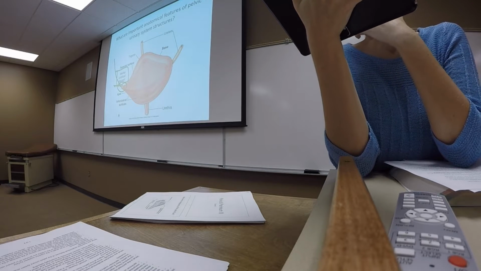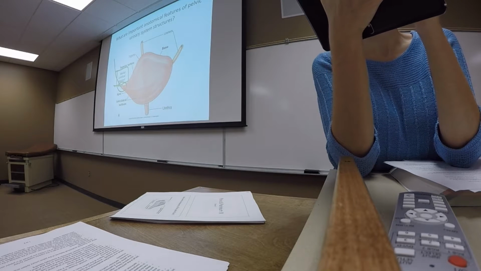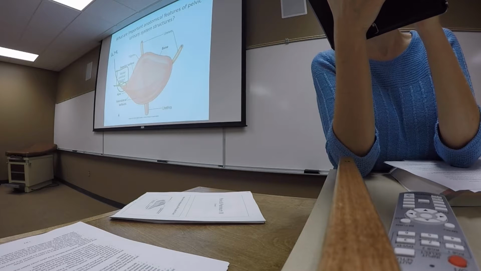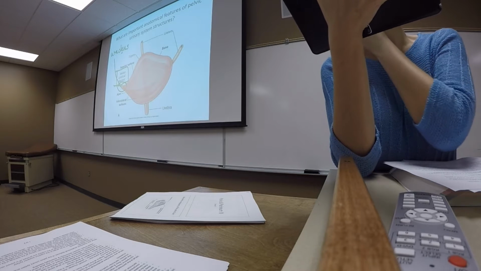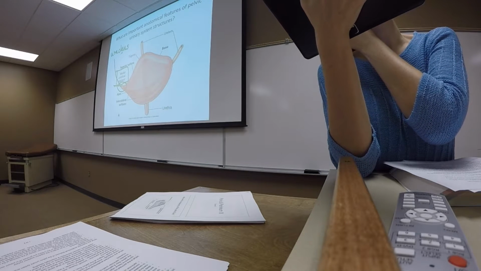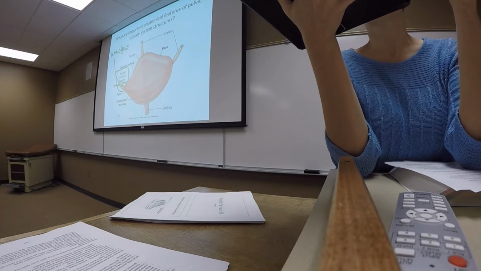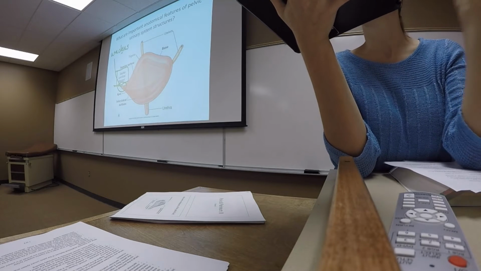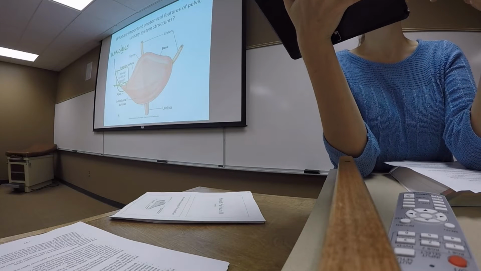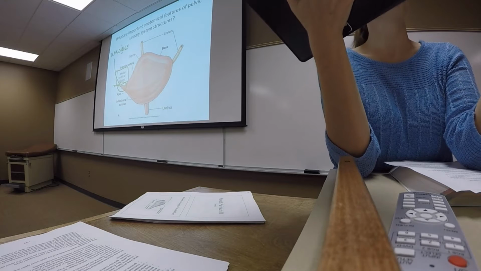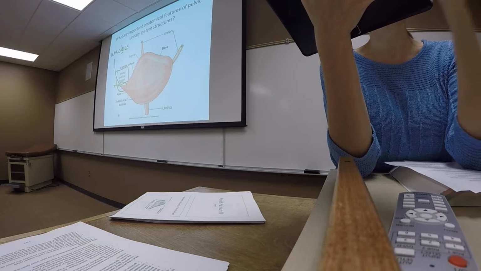It is a leftover structure from development, so it's a rudimentary structure of the urachus. I misspelled that in the notes, so it has an H in there. And this was basically a shunt from the urinary bladder up to the umbilical area during development to help shunt waste off into the maternal circulation before the placenta is developed enough for all of the waste to just be directly processed through the maternal circulation.